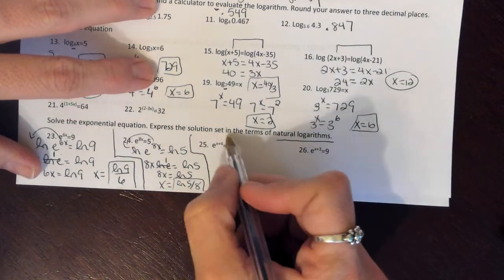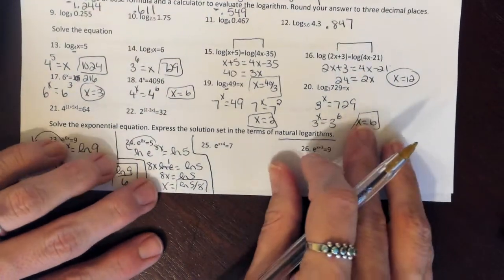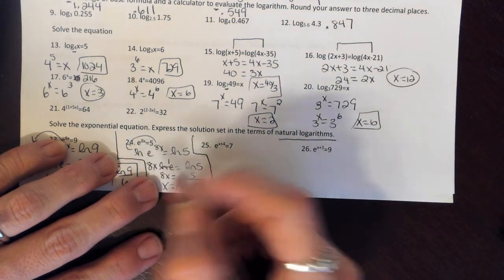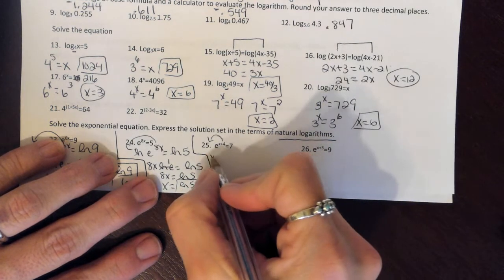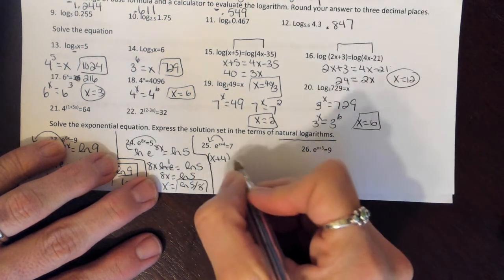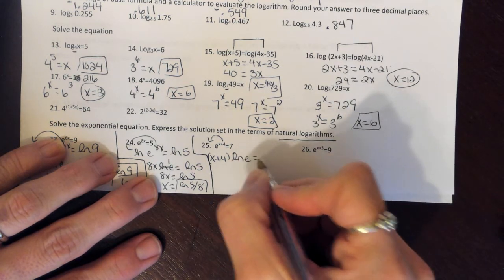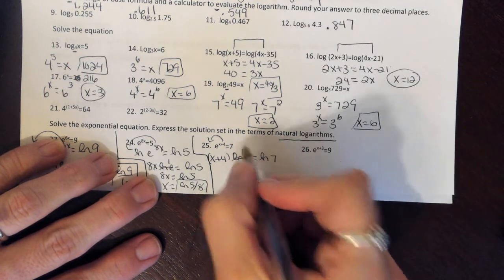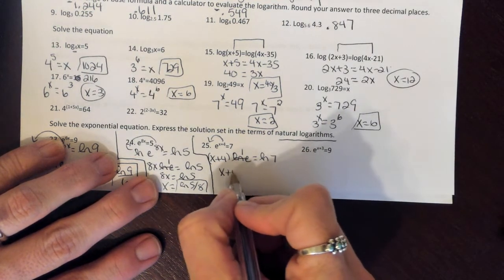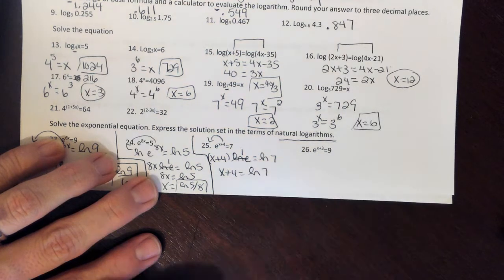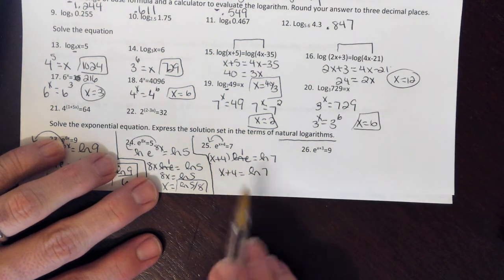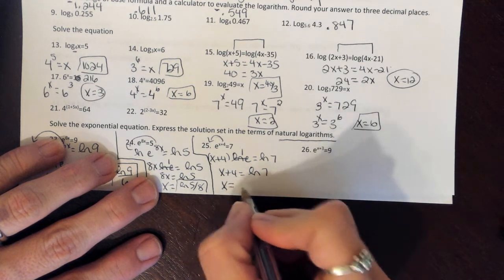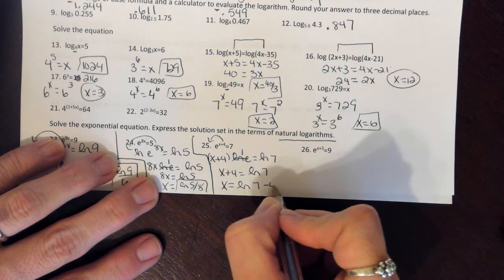25 is going to work the same way. The only difference is I have more than one term in the exponent. So this time when I natural log, because I'm thinking you're getting the hang of this, I'm going to go ahead and bring the exponent out front. So I'm going to have x plus 4 natural log of e equals the natural log of 7. Again, the natural log of e is just 1, and 1 times x plus 4 is x plus 4. To get x by itself, this is x plus 4, so I'm not going to divide because the opposite of addition is to subtract. So x is going to equal the natural log of 7 minus 4.